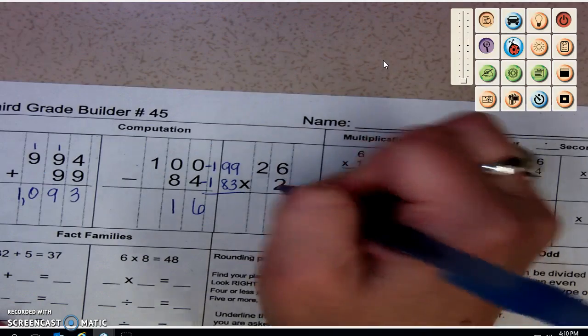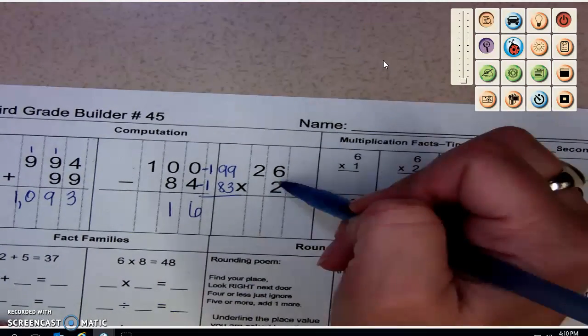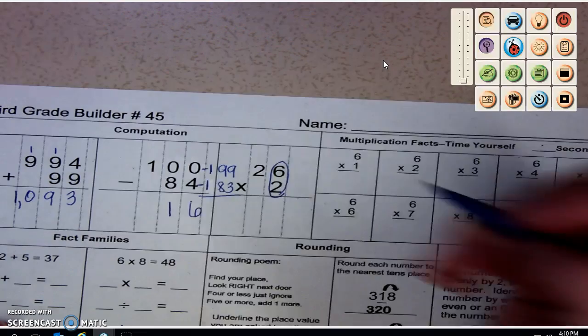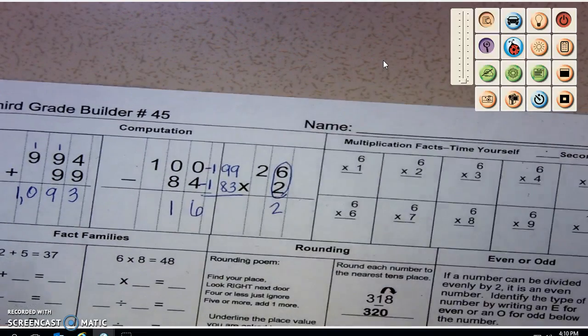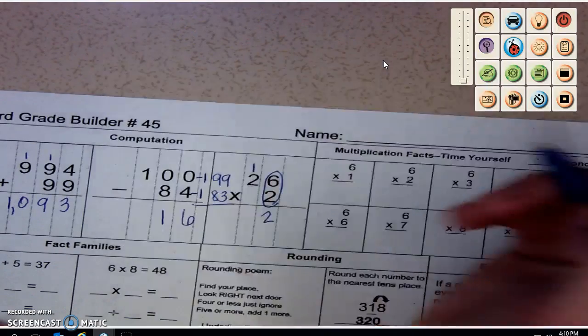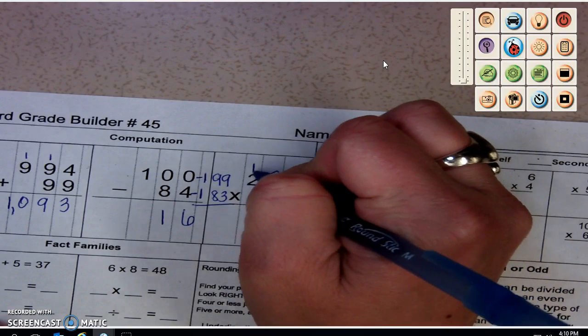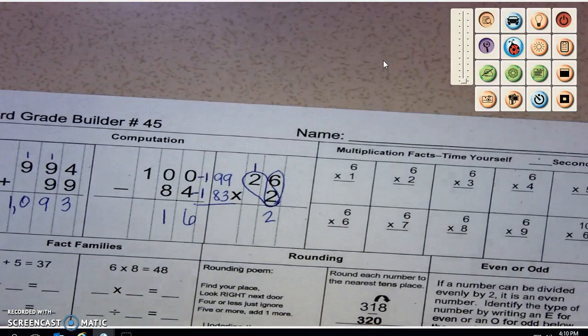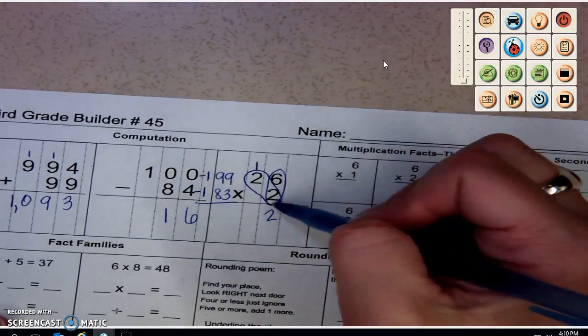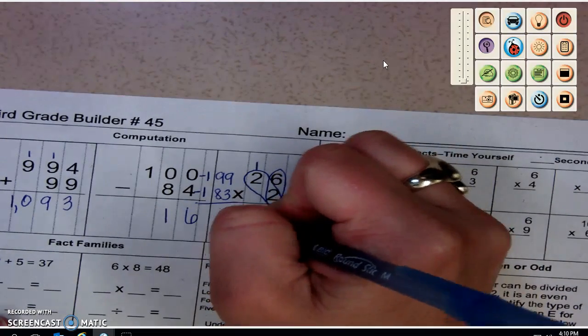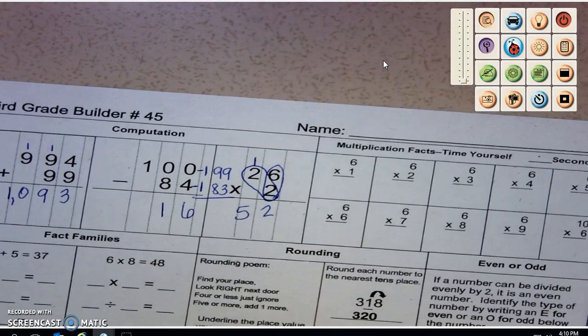Okay, 26 times 2. We'll do this first. 6 times 2 is 12. Put a 2 in the ones place. Carry the 1 in the tens place. Then we're going to multiply the tens place. 2 times 2 is 4. Then we add 1, which is 5. So your answer is 52.